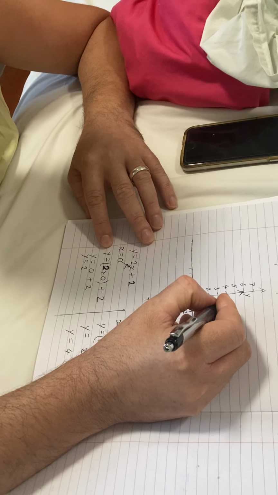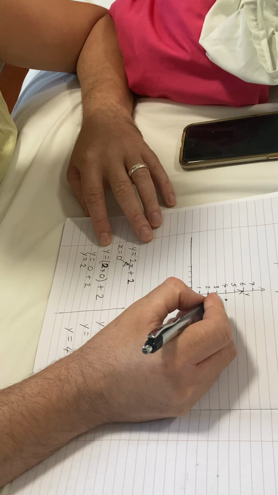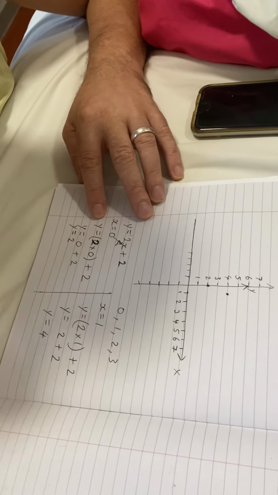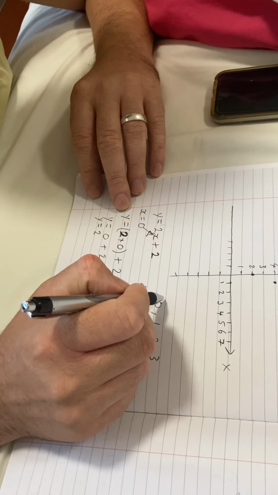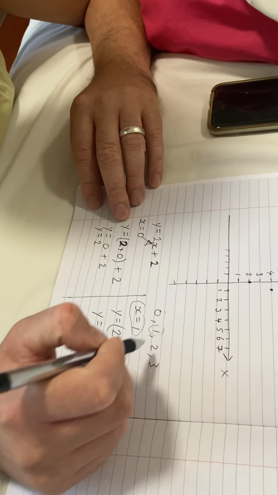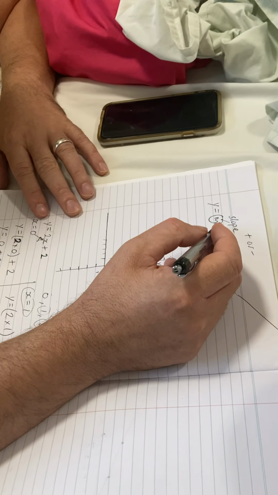It's easier with graph paper, and already you can see it's increasing. We're substituting x equals 0, x equals 1, x equals 2, x equals 3. So x can be any number.